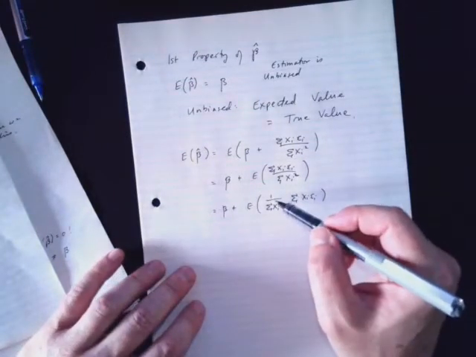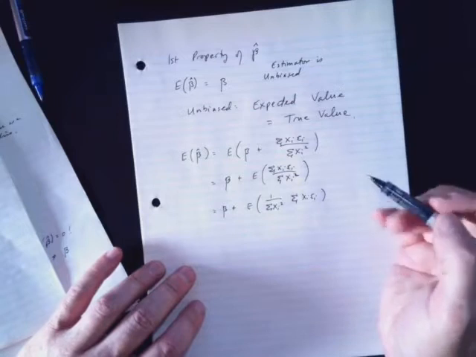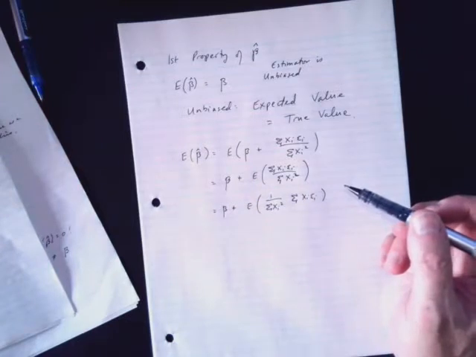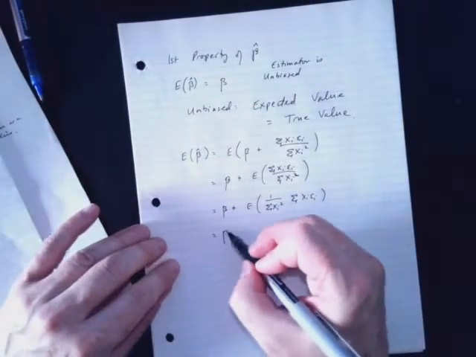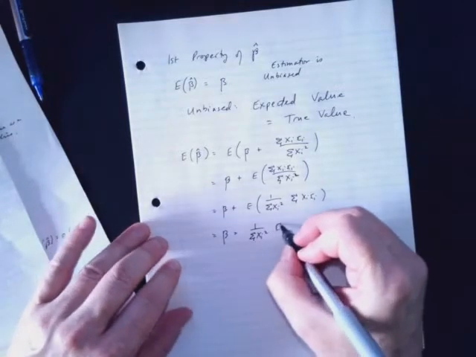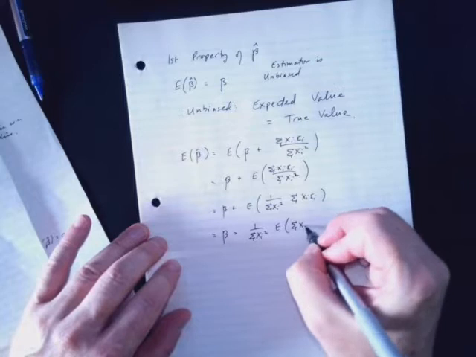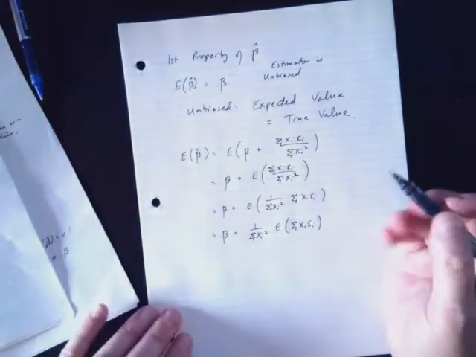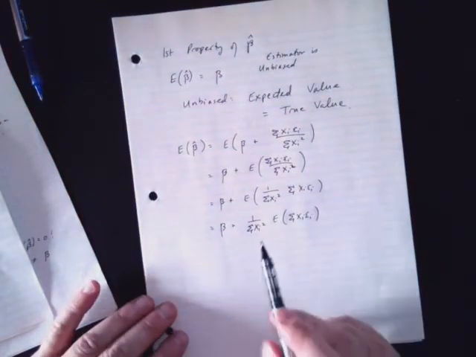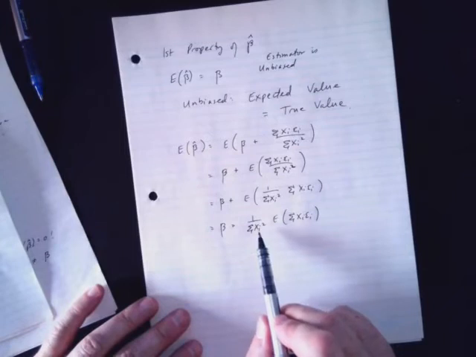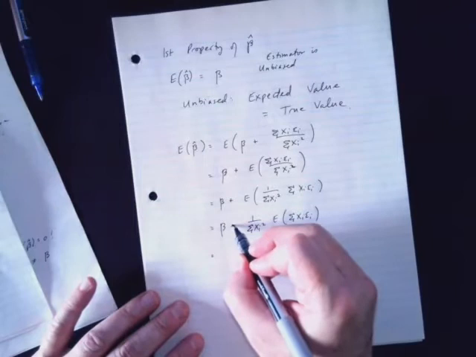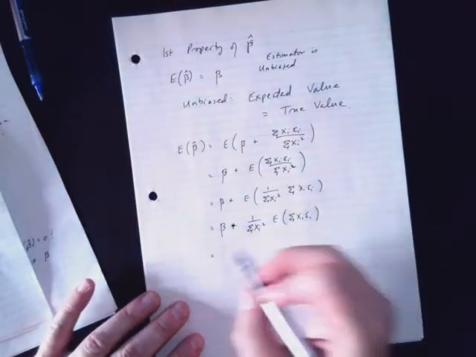So because x is non-random, we can take it outside the expectation. So we're going to write beta plus 1 over the sum of xi squared times the expected value of the sum of x times epsilon. And again, we're using the assumption that x is non-random that we talked about last time. Oops, that should be a plus, not an equal sign there.